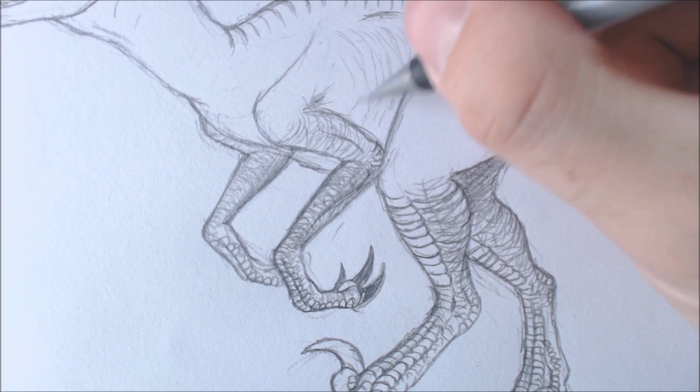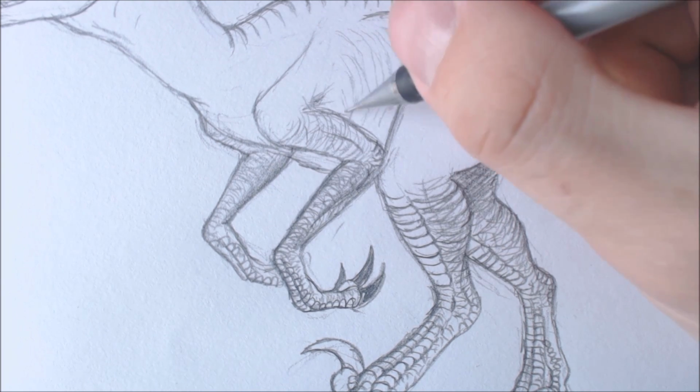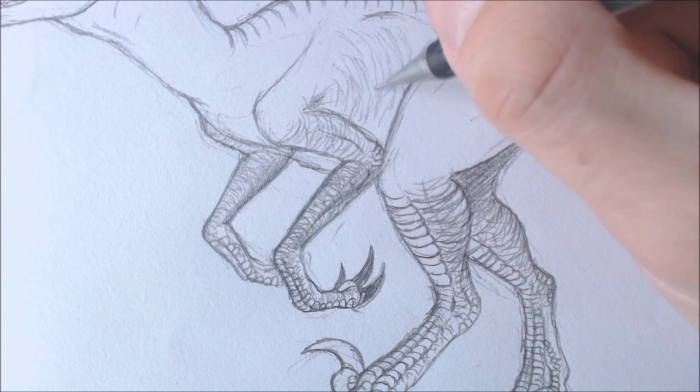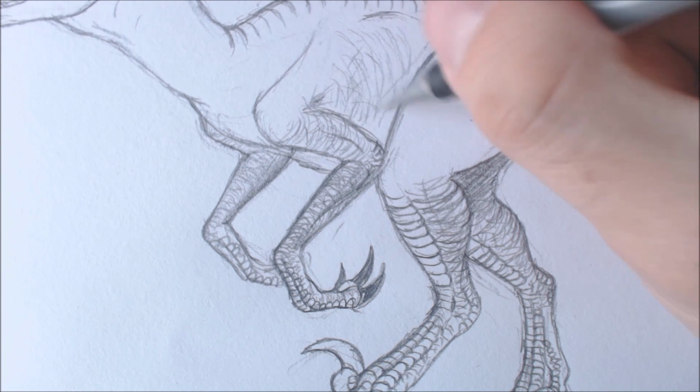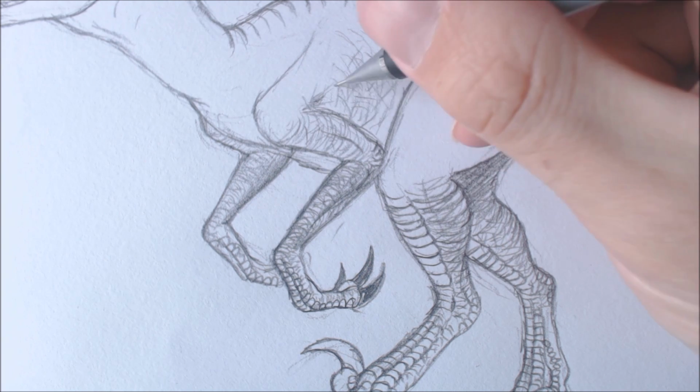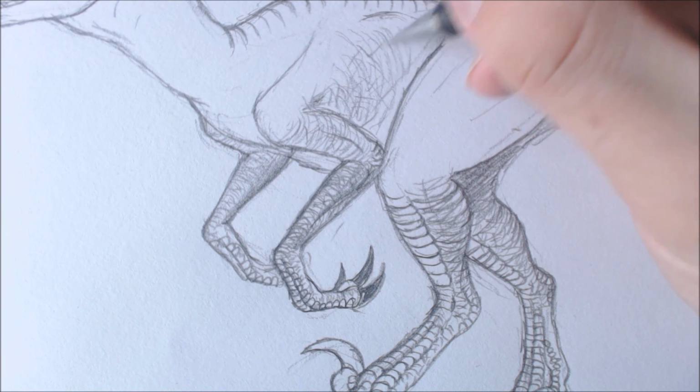So we're going to put in our little lines. Just doing random curved lines. And just put some generic random lines around here. It really doesn't matter, because what we're doing is the indication of that skin.